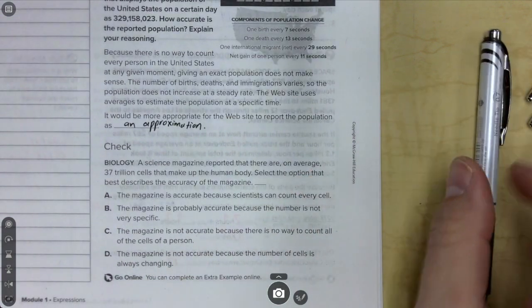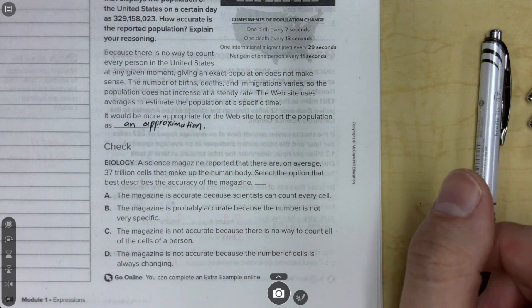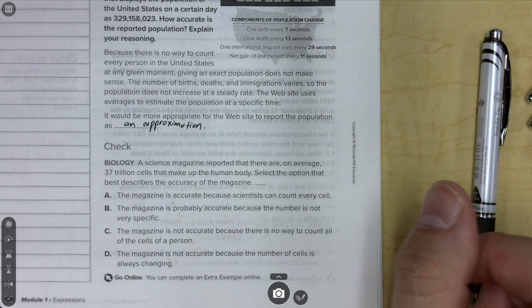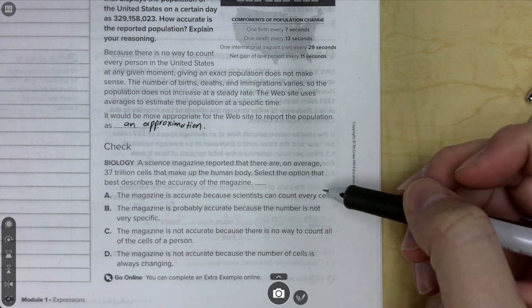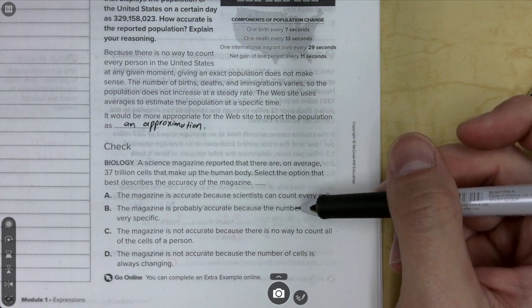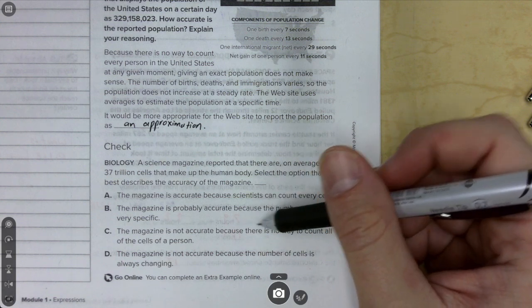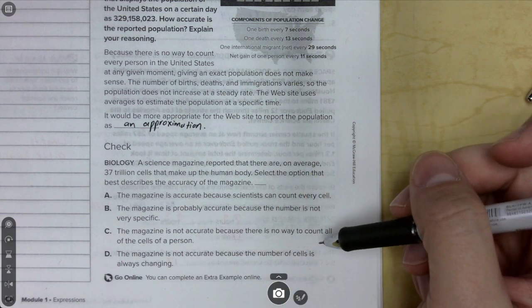Finally, a science magazine reports that there are, on average, 37 trillion cells that make up the human body. Select the option that best describes the accuracy of this magazine. The magazine is accurate because scientists can count every cell. The magazine is probably accurate because the number is not very specific. The magazine is not accurate because there is no way to count all the cells. The magazine is not accurate because the number of cells is always changing.